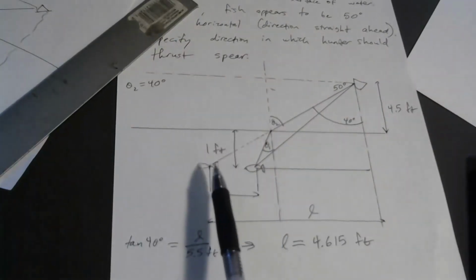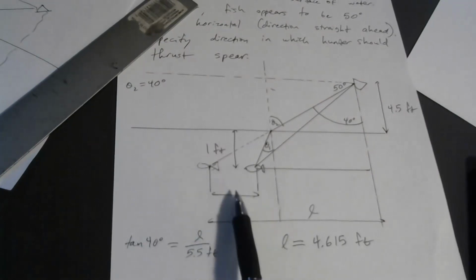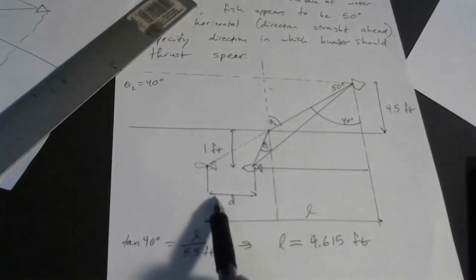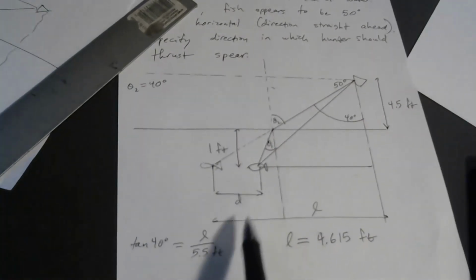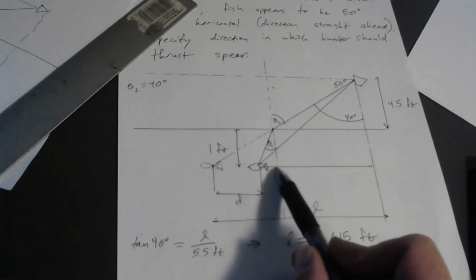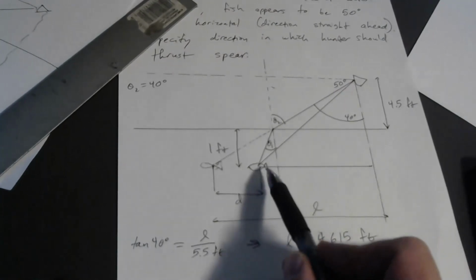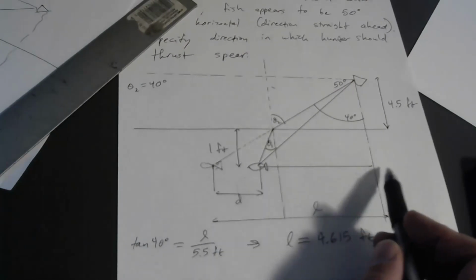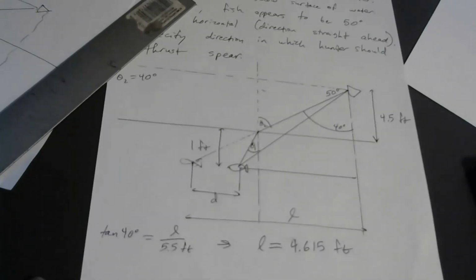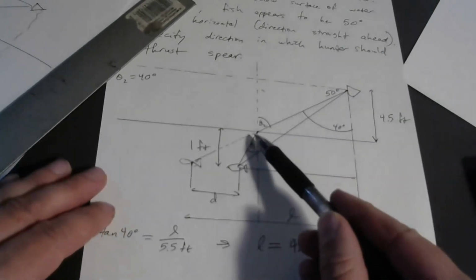So all we have to do is figure out this extra distance. What would be a good label? Maybe this is what I can call D here. If I can figure out what D is, I can subtract that from L to get the side of this triangle. I could get the actual distance between the fisher and the fish's body. How do I get D? There's a lot of right triangle stuff going on here.